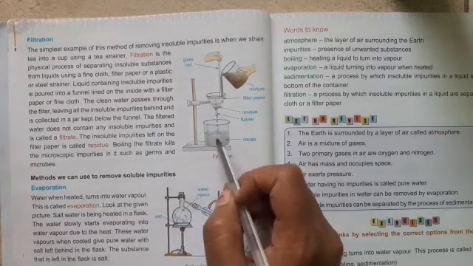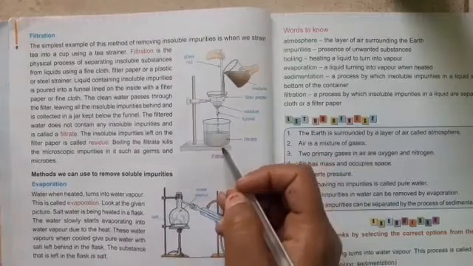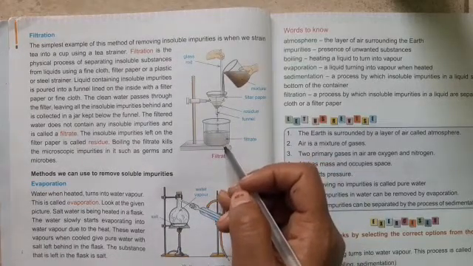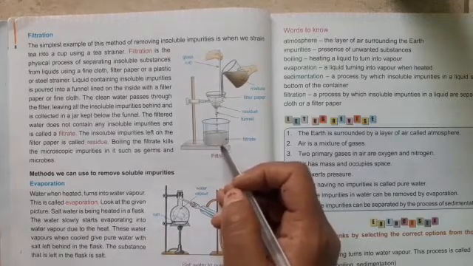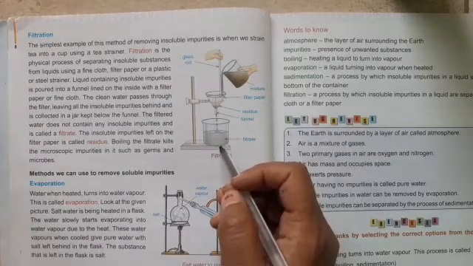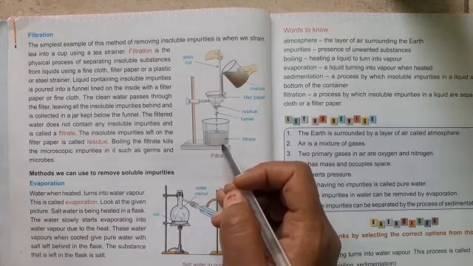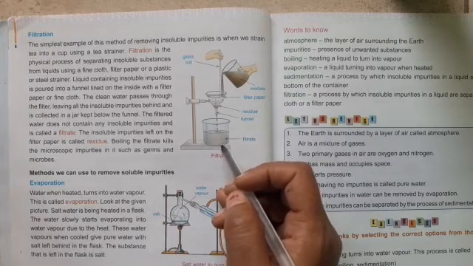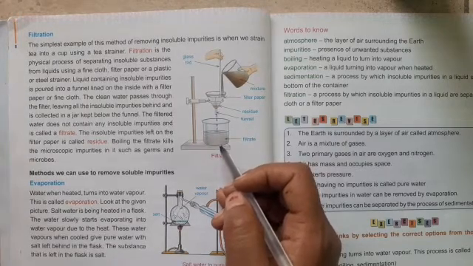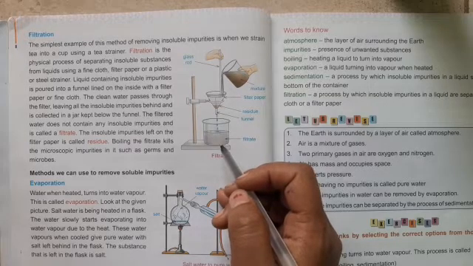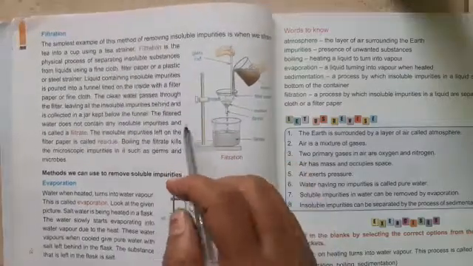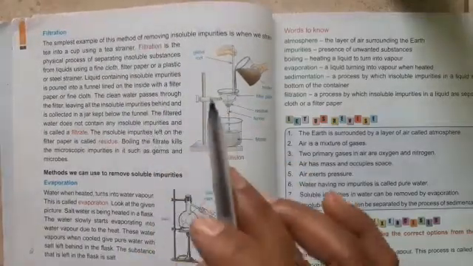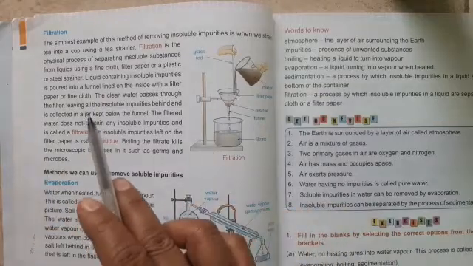Boiling the filtrate means when we boil this filtrate water, it kills the microbes present in this water, impurities such as germs and microbes. Understood, kids? This is filtration, the second method to purify water. First is decantation, second is filtration.